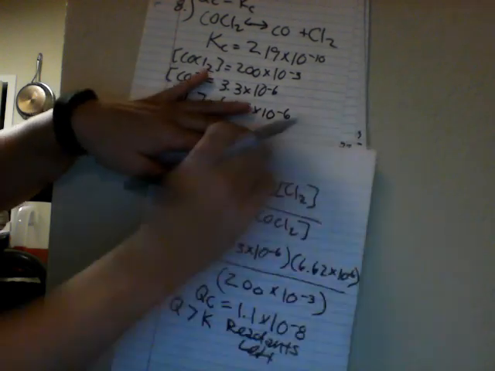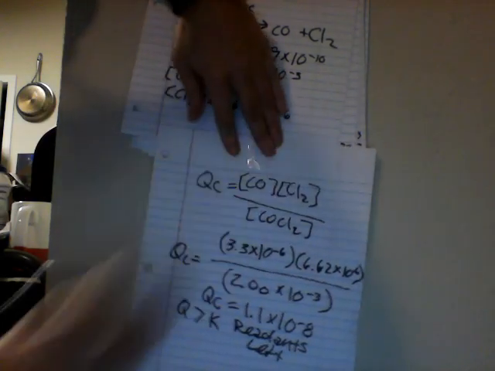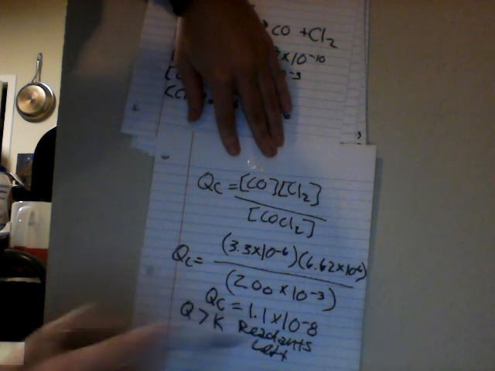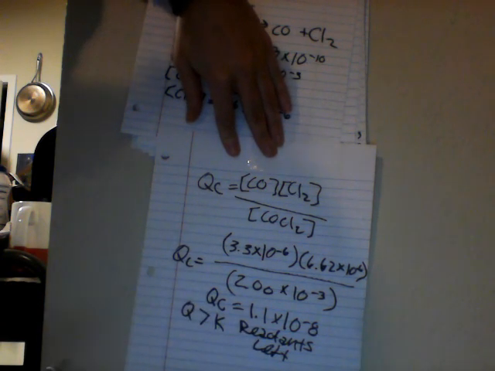So you can say if Q is greater than K, in order to achieve equilibrium, it's going to move towards the reactants or it's going to move towards the left, okay?